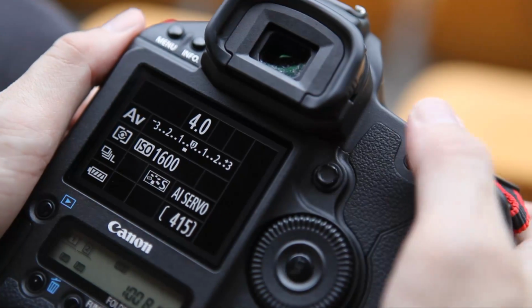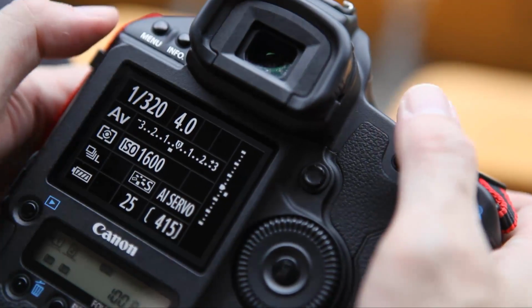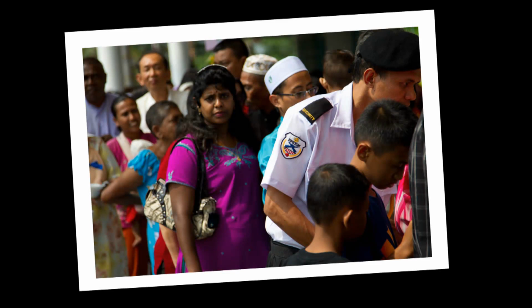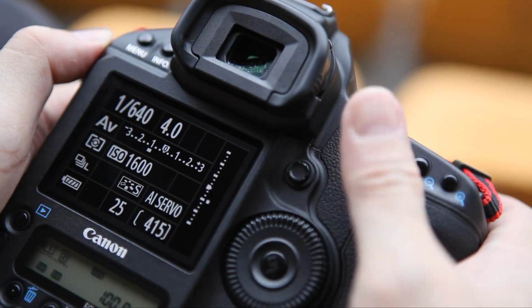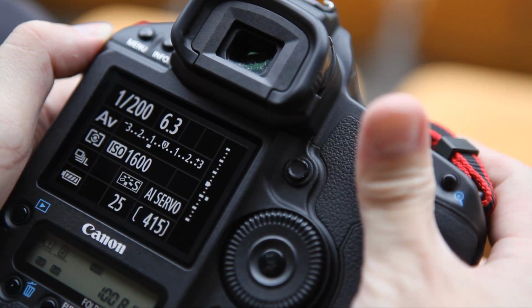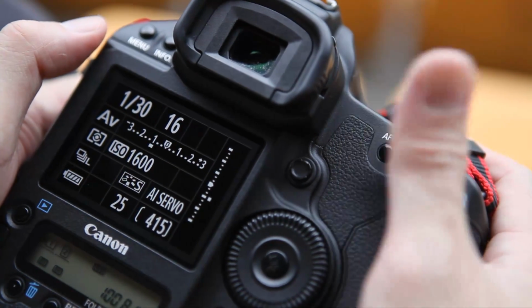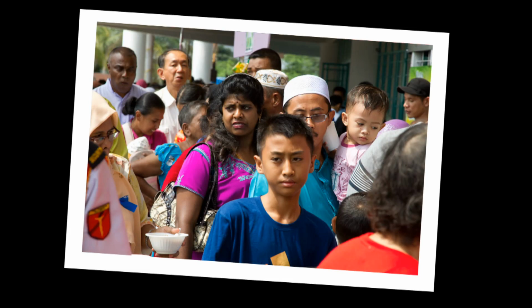Two things I want to teach you, which I feel are very important. Number one is the aperture. As you can see, this is an aperture of 4.0 right here. This means that if you're photographing your subject, the person is going to be in focus, whereas the background is going to be out of focus. Whereas if I change my aperture to f16, for example, your subject, including most of the background, will be in focus.